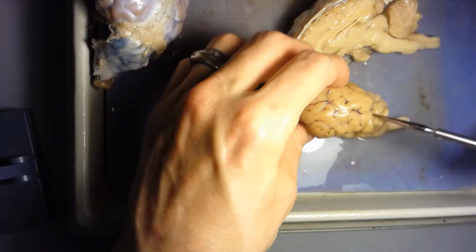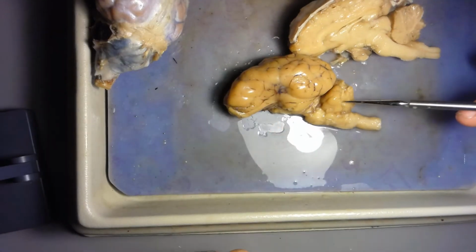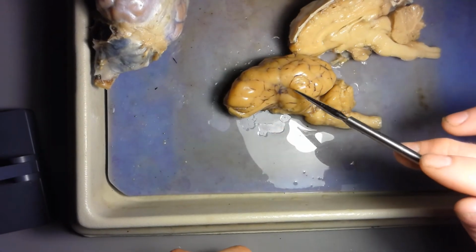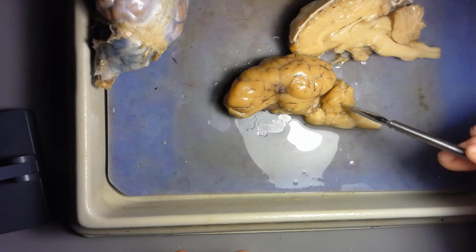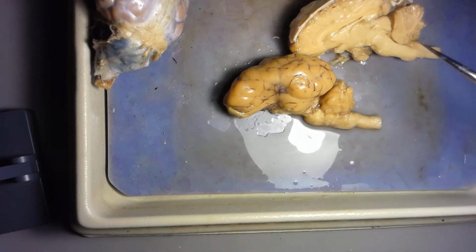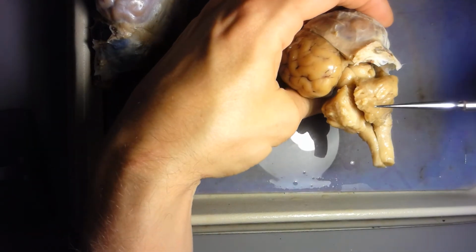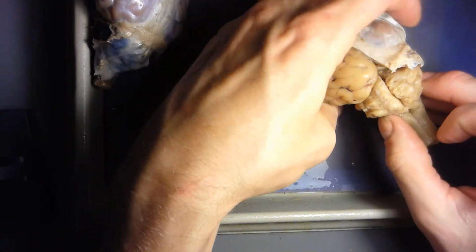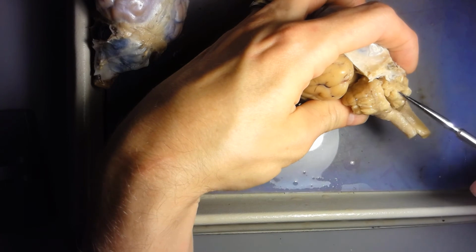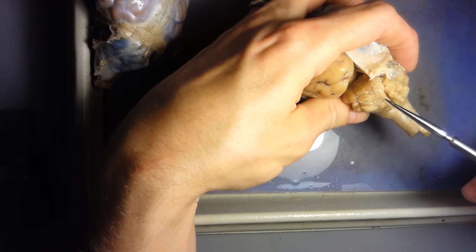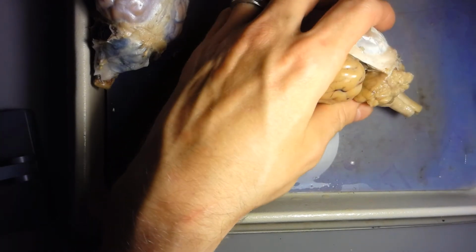Cerebellum is in the back of the brain right here. Cerebellum compared to the cerebrum. This is cerebrum, this is cerebellum. The vermis: when you put these two cerebellar hemispheres together, it comes up as the vermis. So there's a vermis right there.